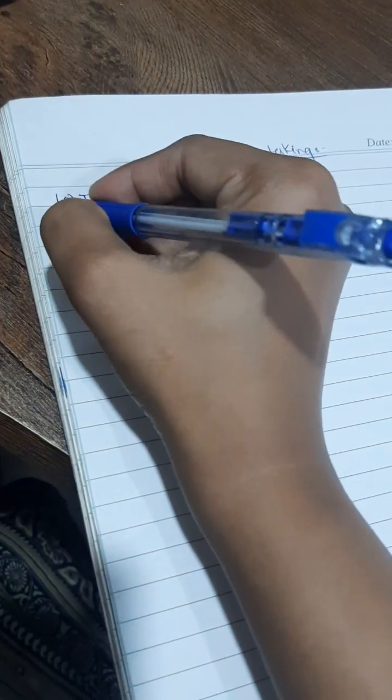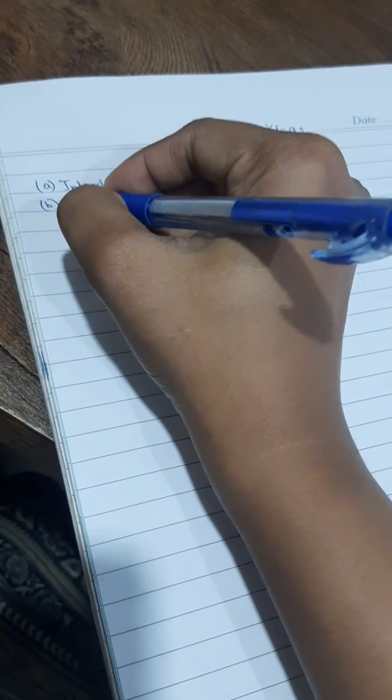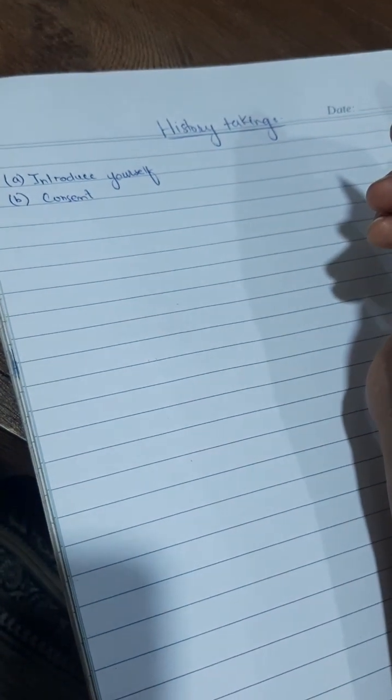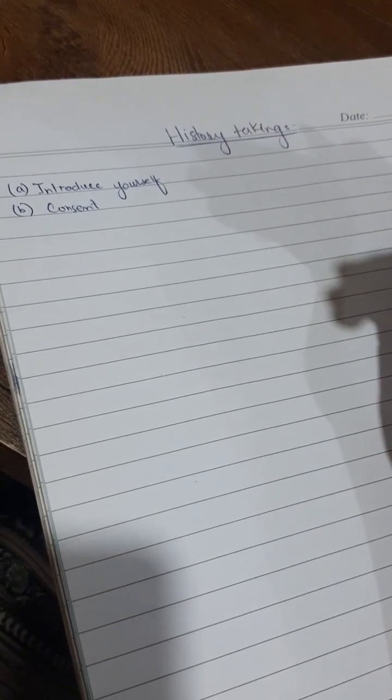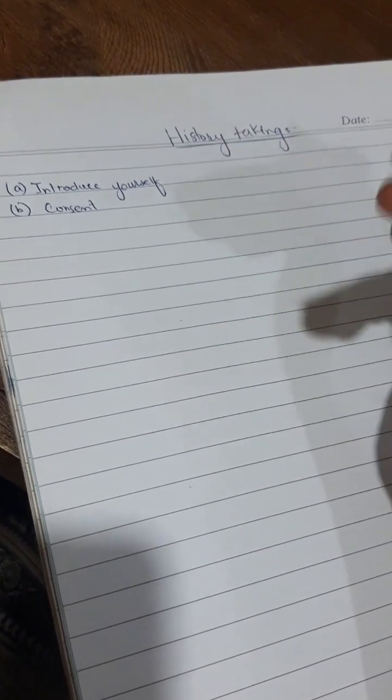Then the second thing, you have to take consent from the patient. Like I mentioned before, I would like to ask some questions regarding your disease. So are you comfortable with me? Then you will start the history after consent.